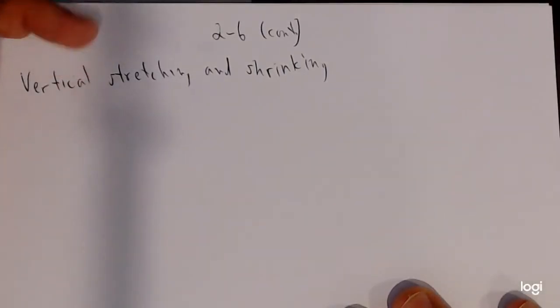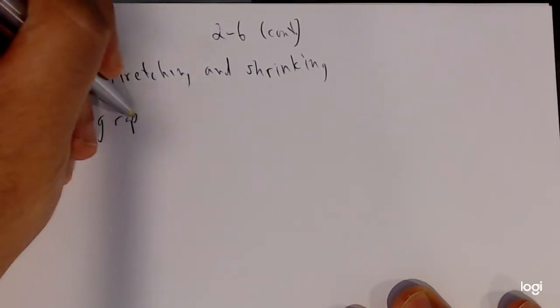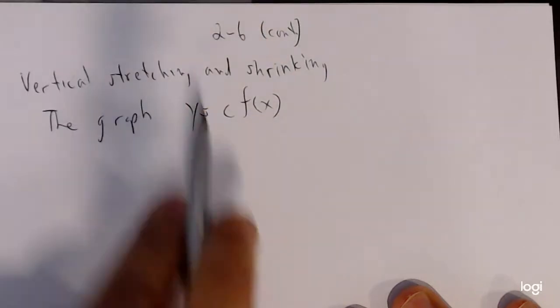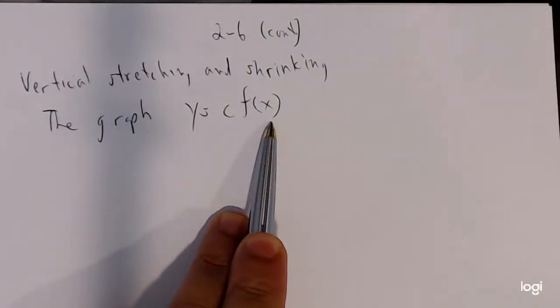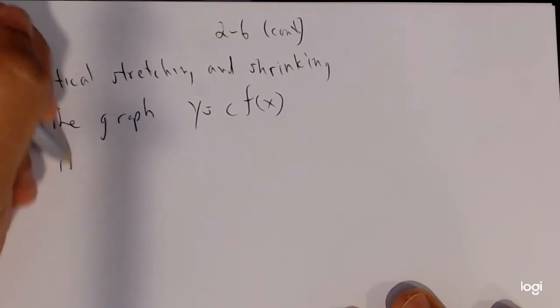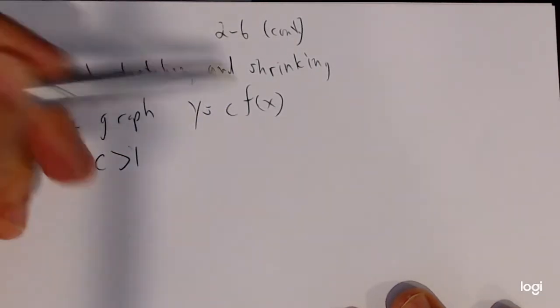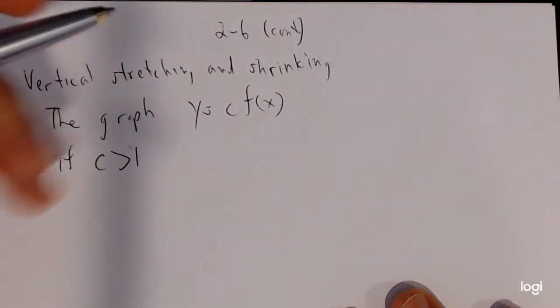So we would say, look, if you have the graph y equals c times f of x. Now notice how I'm multiplying my c to y. So then the question is, how do I know if it's shrinking and how do I know if it's stretching? Well, it all depends on the value of c. If c is greater than 1, then this y value is going to get larger, which means it's going to stretch it.